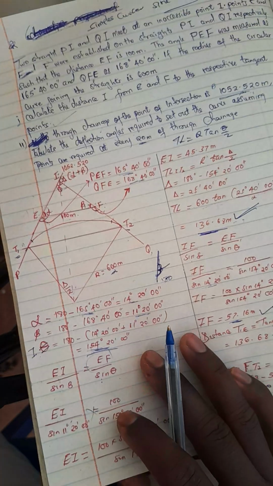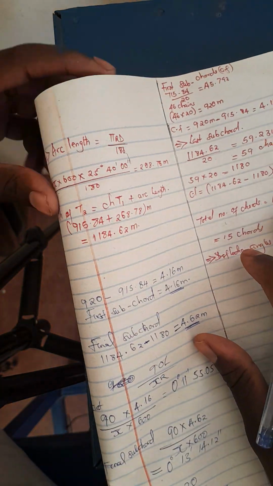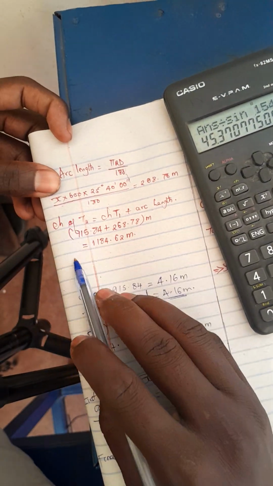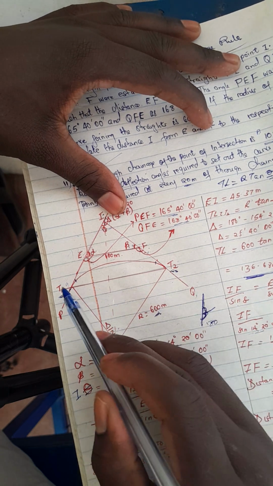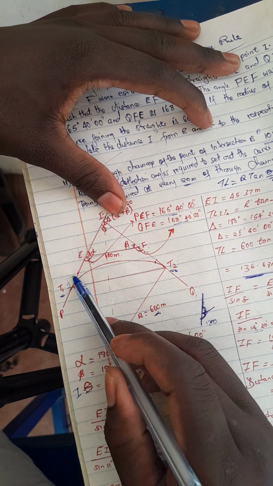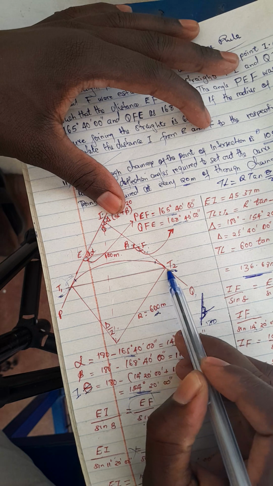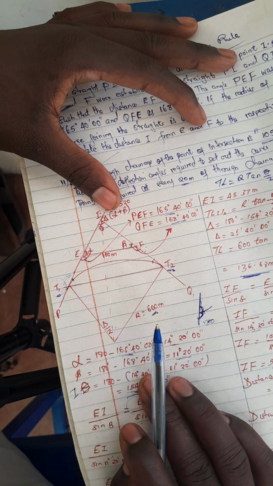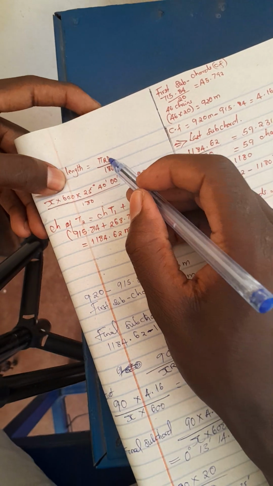Getting T2. I've already done it here, but let me first demonstrate for you. Getting T2, we take the chainage of T1 plus the arc length. So let's calculate the arc length, then add it to the chainage of T1. So arc length, this is the formula for calculating arc length.